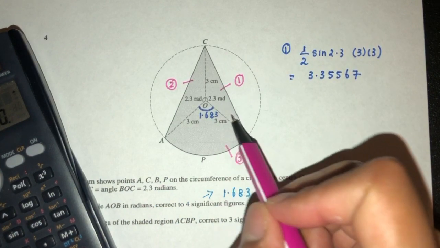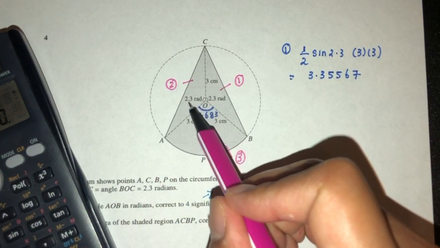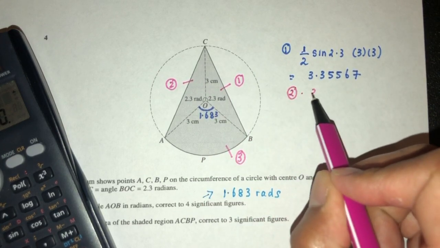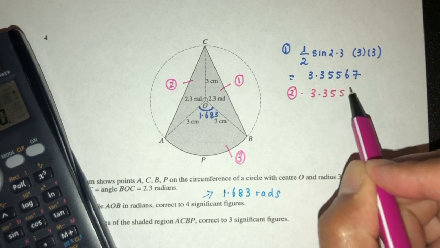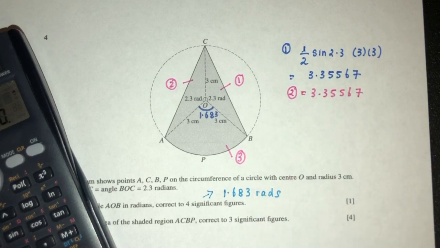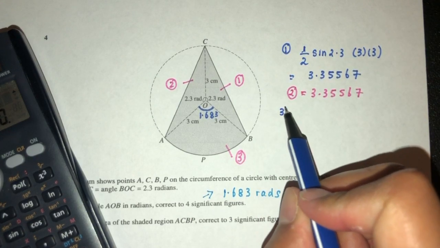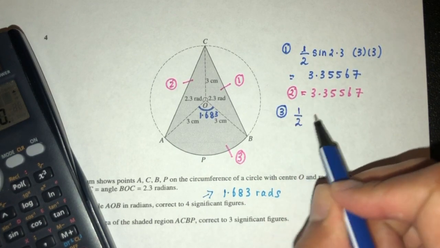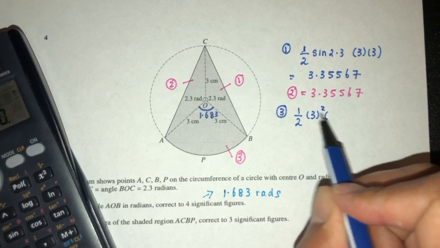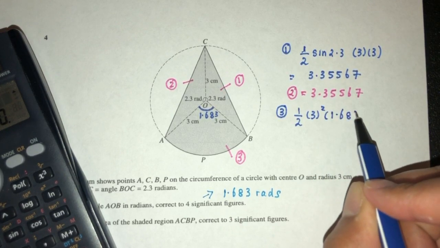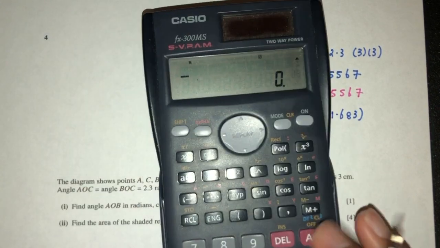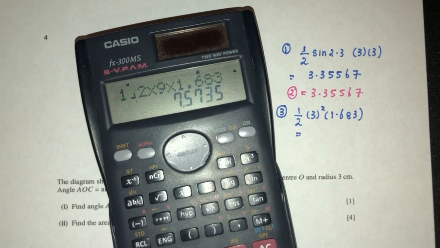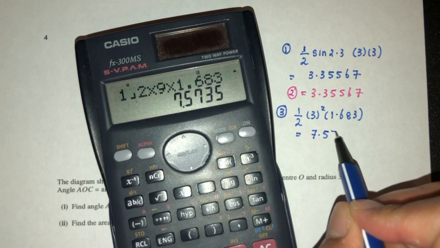So now this one on the left, we understand that because they have the same angle, this also will be the same for number 2, which is 3.35567. Now what about number 3? This one is the area of a sector, which is half r squared times the angle. Half times 9 times 1.683 is 7.5735.